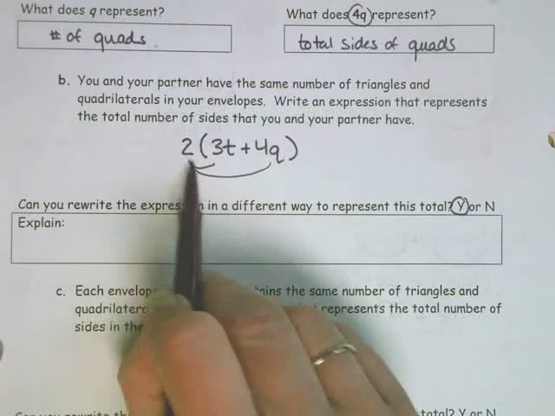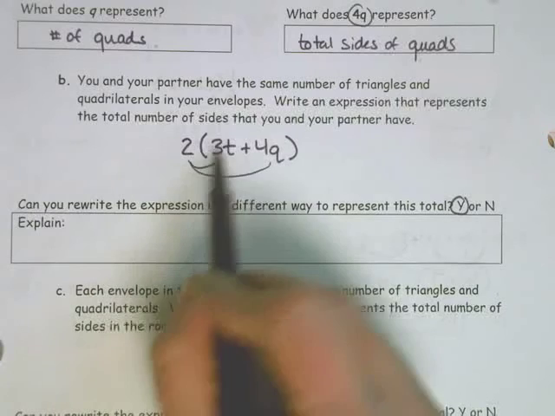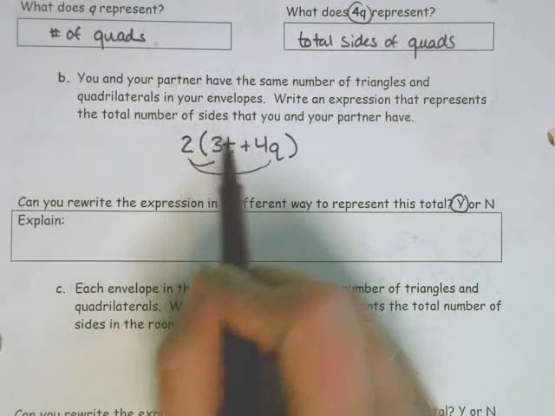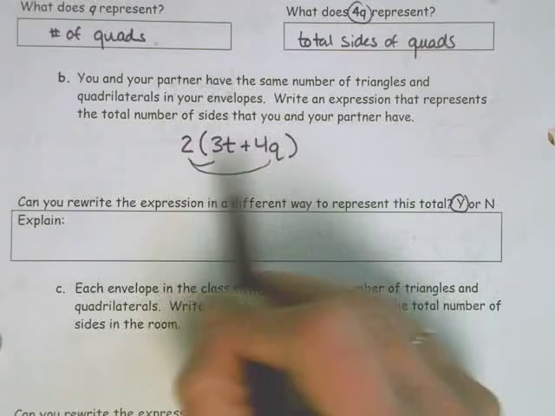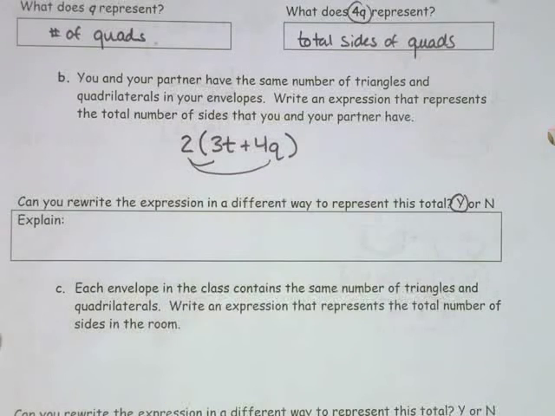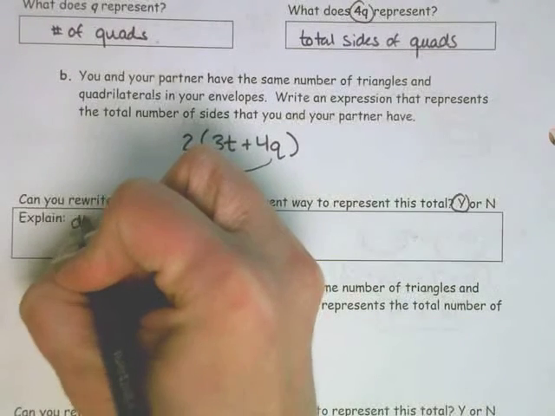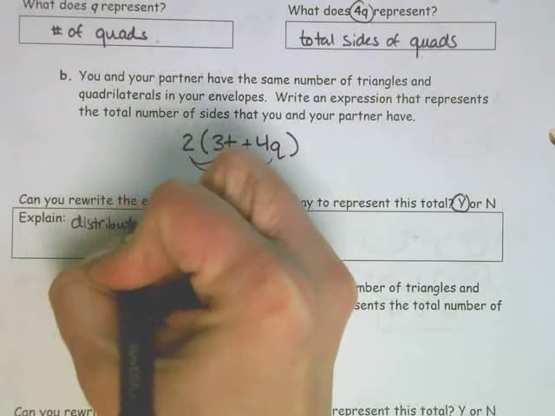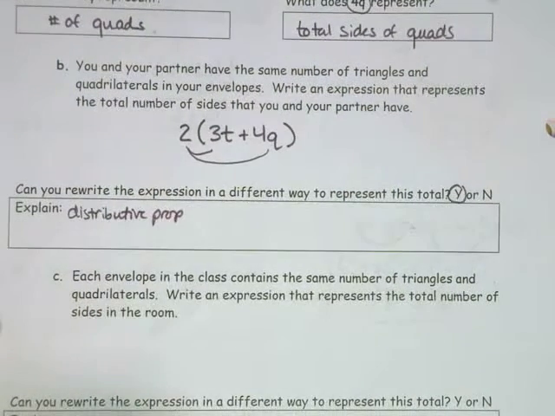So we've got 2 times 3T and 2 times 4Q. Doesn't it make sense that there's this many sides in your envelope, so there's 2 times that many sides? This many sides of quadrilaterals in your envelope, so 2 times that many sides if we've got 2 envelopes. So our explanation can be, we can use the distributive property, and what would it be?